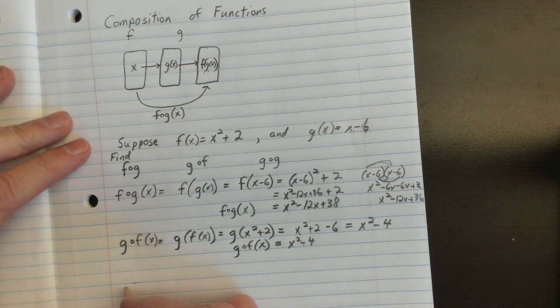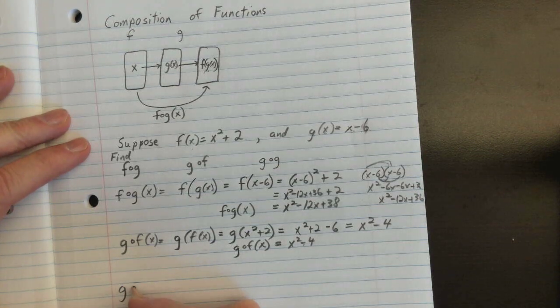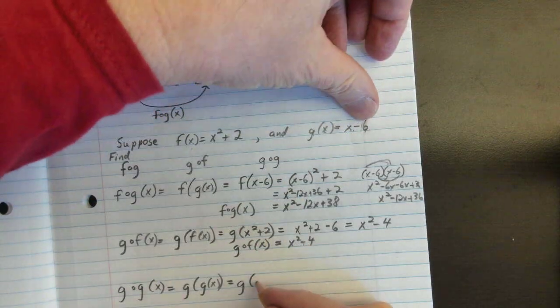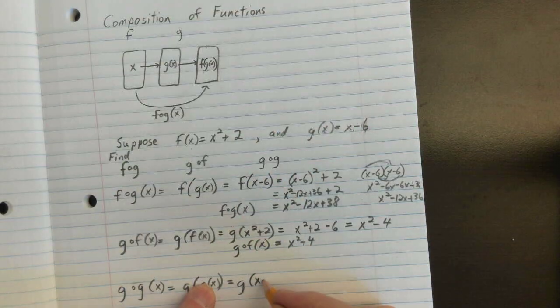Now I said g circle g of x, so I'm going to put g of x inside itself. So I'm going to take g of x is x minus 6. So I'm going to replace g of x with x minus 6.